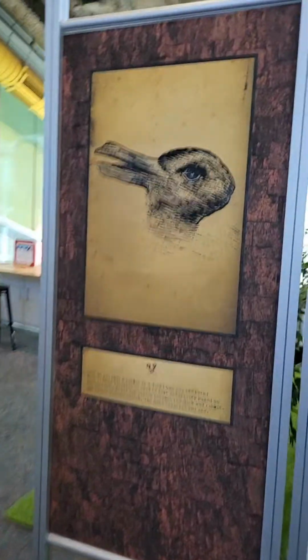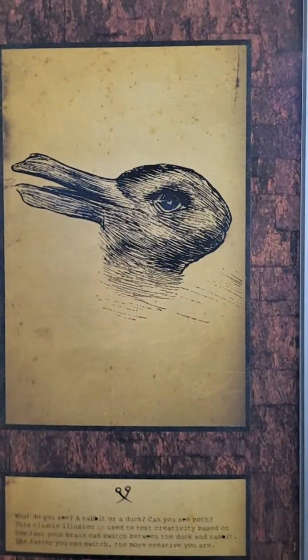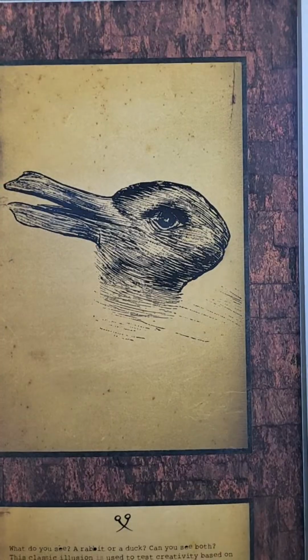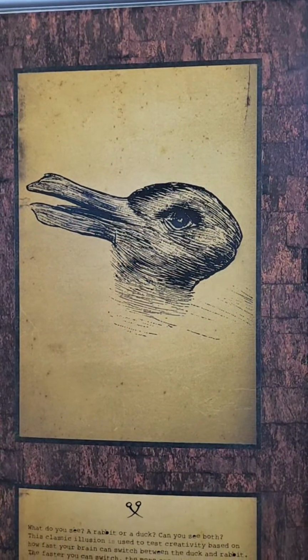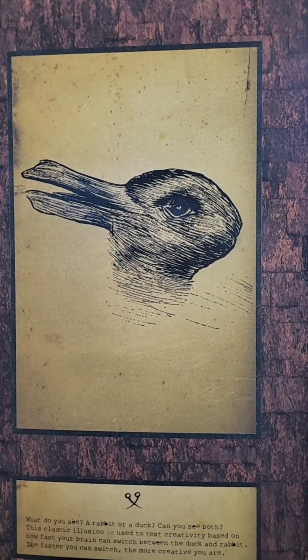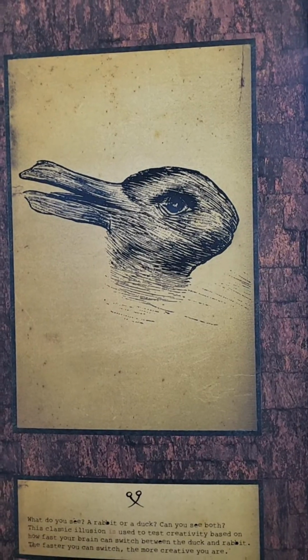I think I've seen this on Facebook. What do you see here? A dog or a rabbit? What would that tell about us? Ooh, let's see what else is in here.